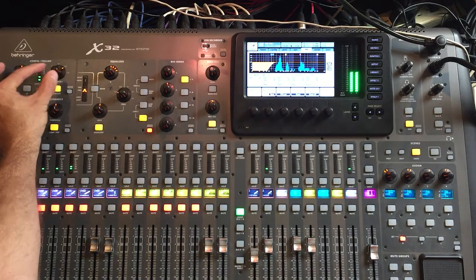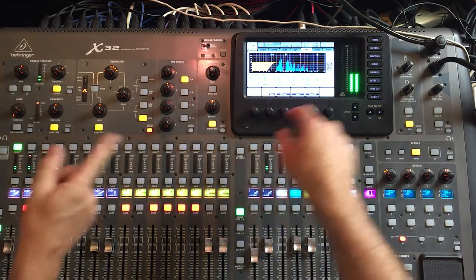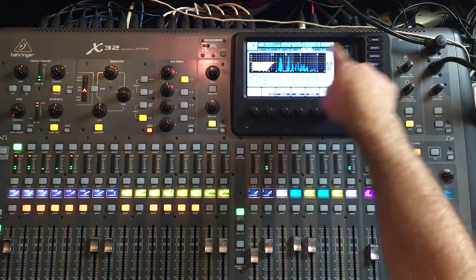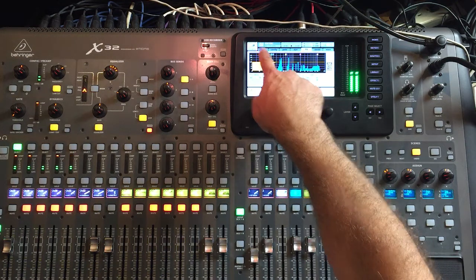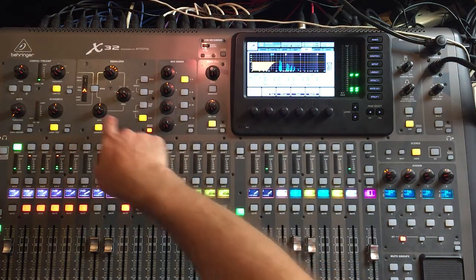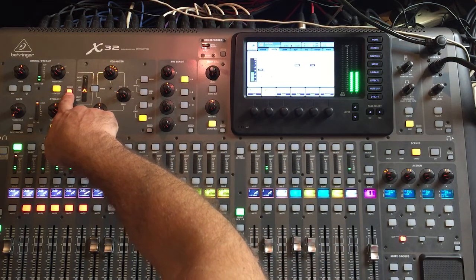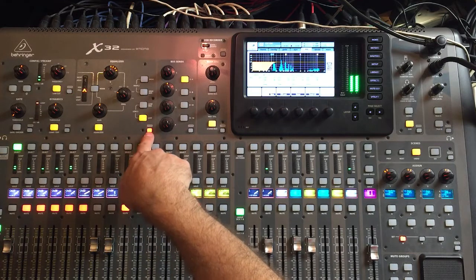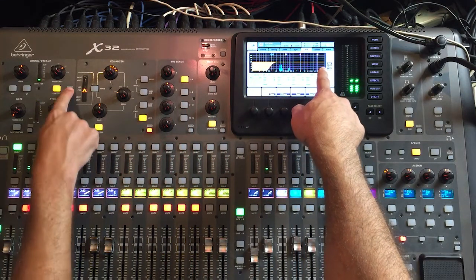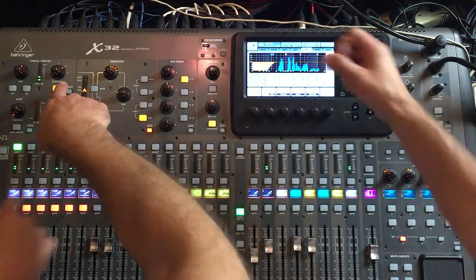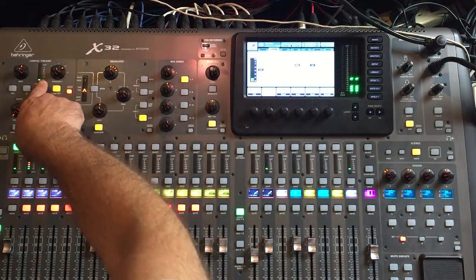Can you show me exactly how you got there? So when you hit home, it takes you to this with all these different tabs. You can either hit view on the EQ or the high pass filter, right? This is the input. If you hit view, this will take you to the EQ. What's the other way to do it? So this view is the preamp and the configuration.